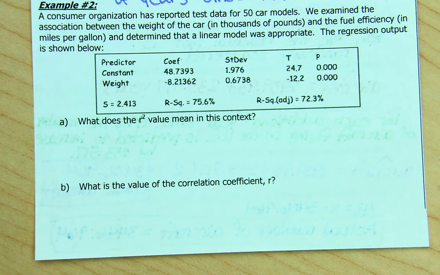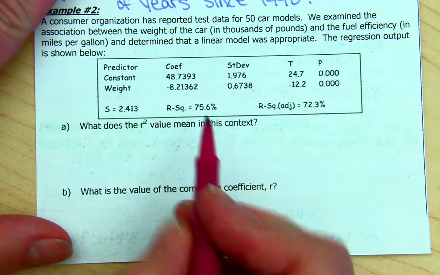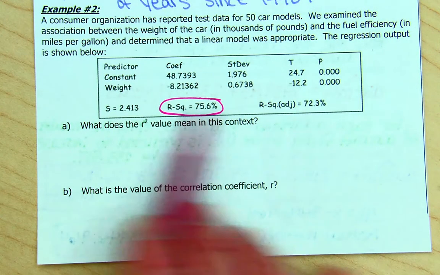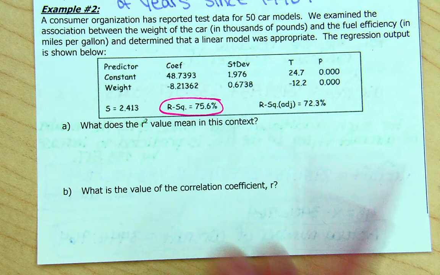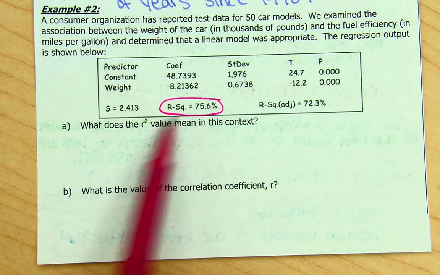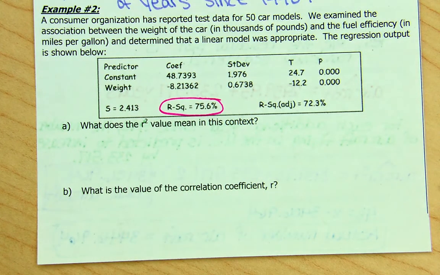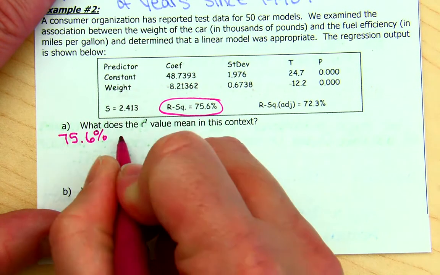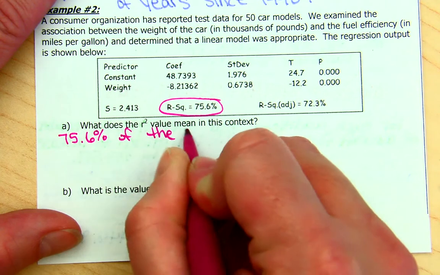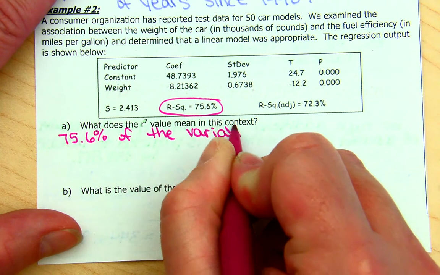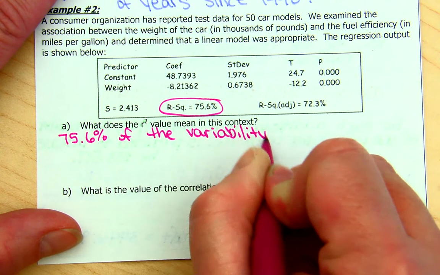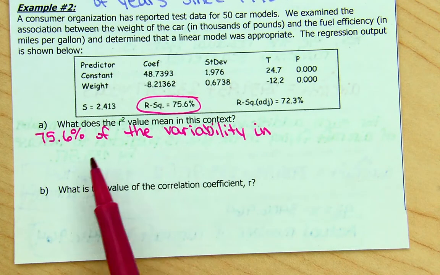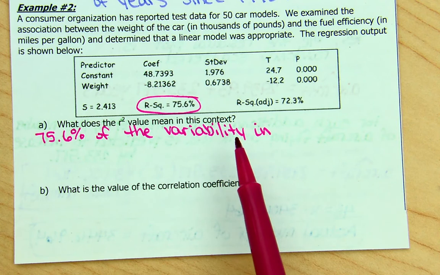So here we want to know what does r squared mean in context. So that's this value right here. We do not use r squared adjusted. We're just going to use r squared. So make sure you don't get those confused. So we want to explain what does this mean in context. So we say 75.6% of the variability in the y variable.